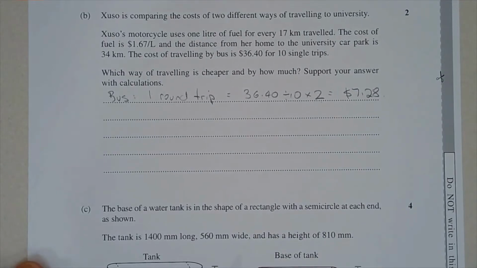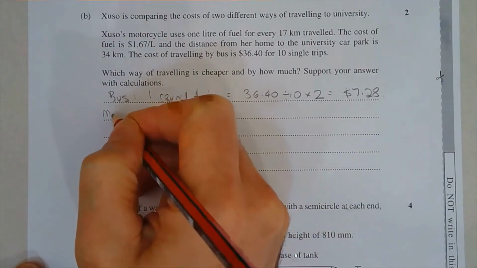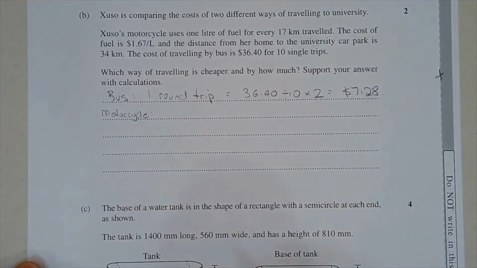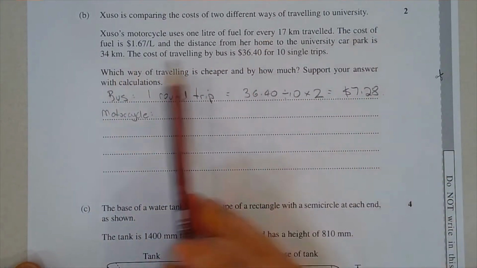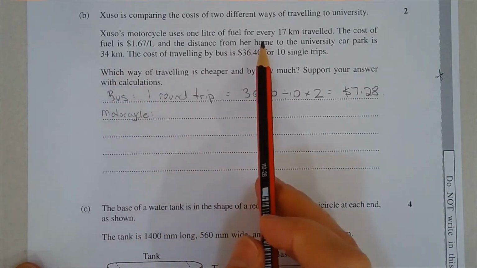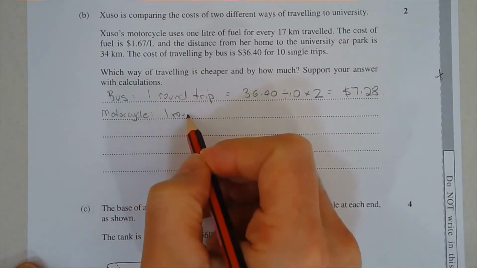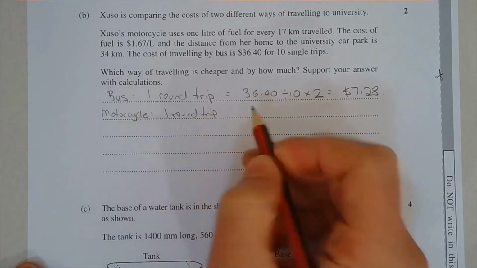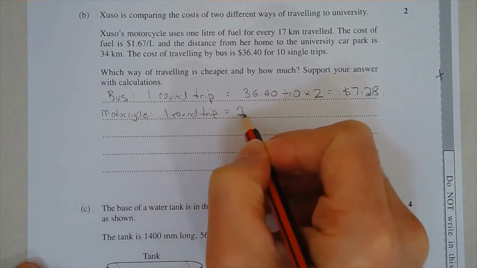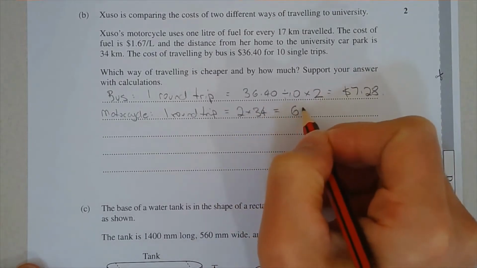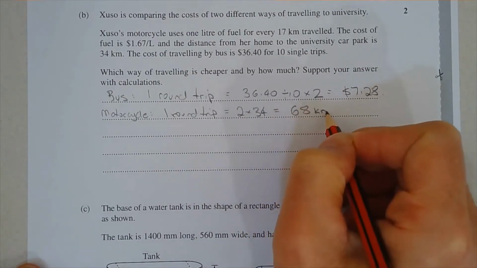Okay, so now let's consider the motorcycle. It's 34 kilometres from Zuso's home to university. So for one round trip, let's work out the distance first, which is equal to 2 times 34, which is equal to 68 kilometres.